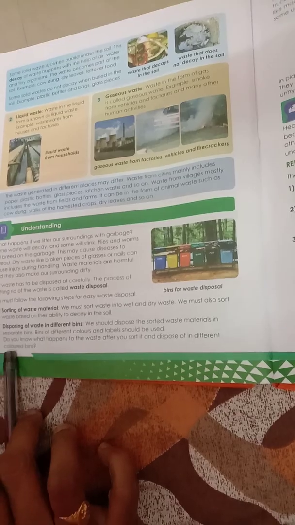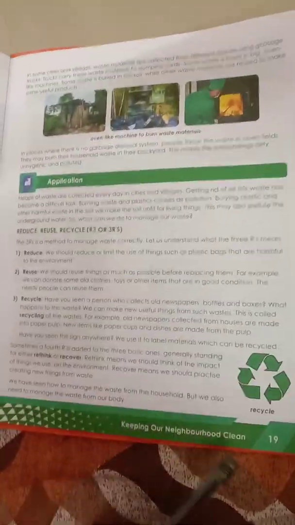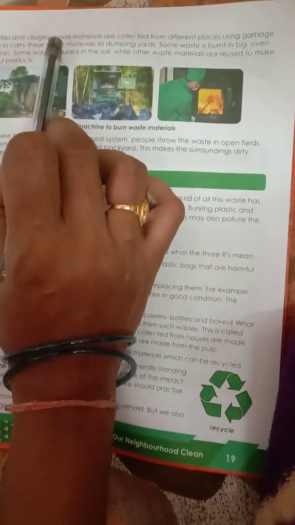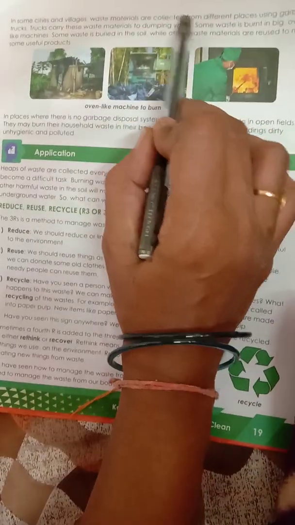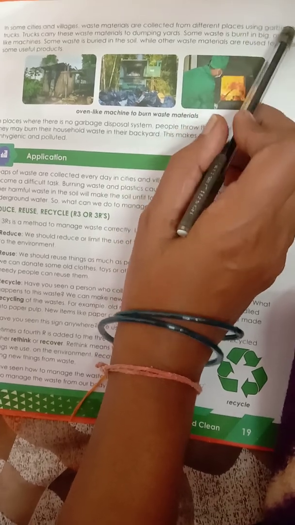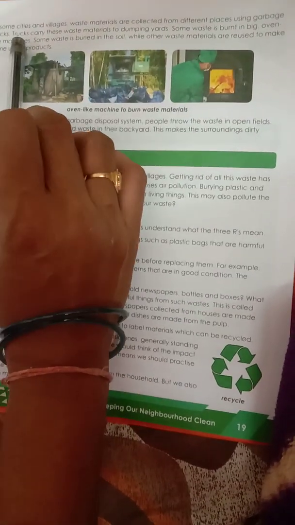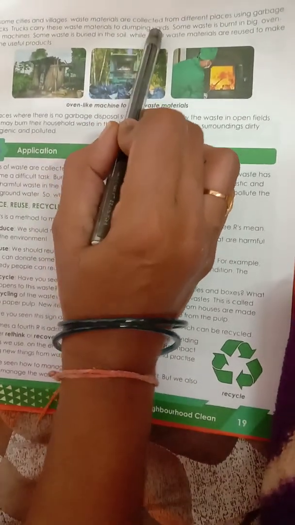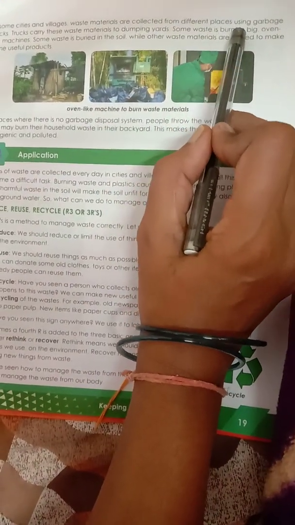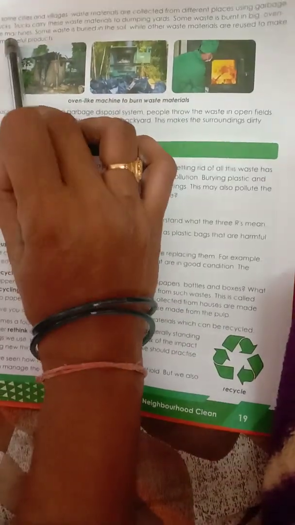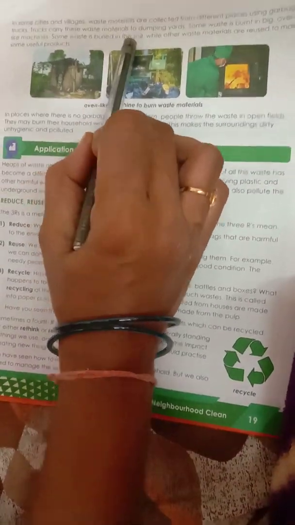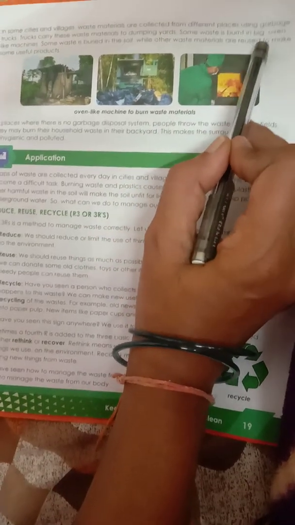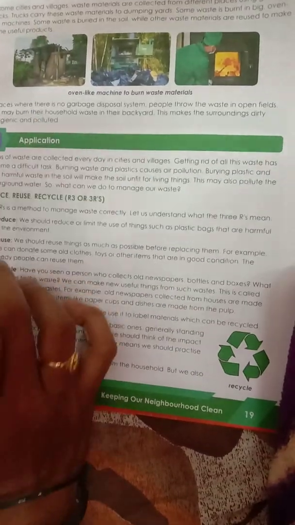Do you know what happens to the waste after you sort it and dispose of it in different colored bins? Page number 19, children. In some cities and villages, waste materials are collected from different places using garbage trucks. Trucks carry these waste materials to dumping yards. Some waste is burnt in big oven-like machines, some waste is buried in the soil, while other waste materials are reused to make some useful products.